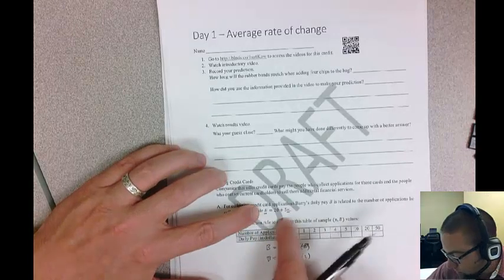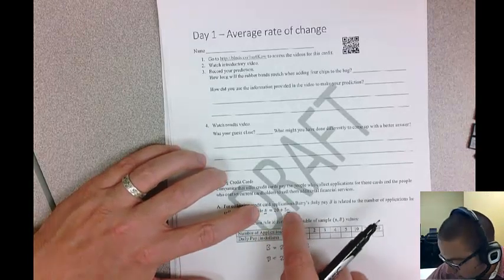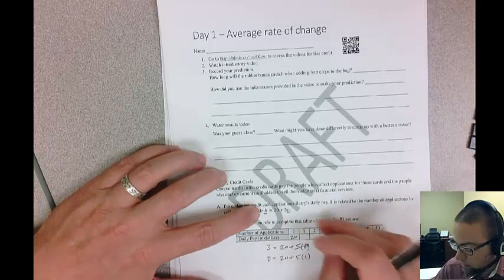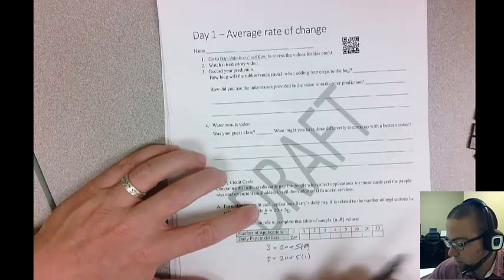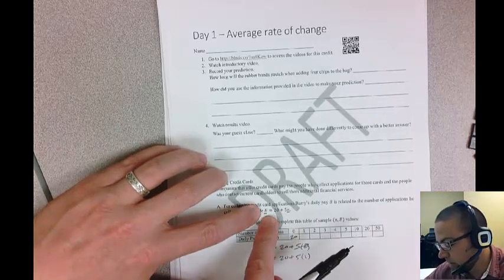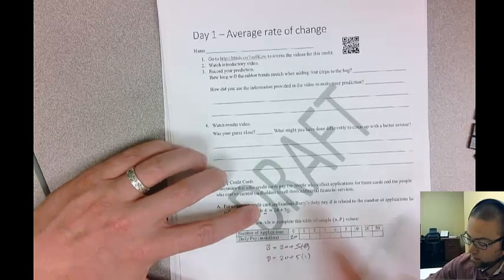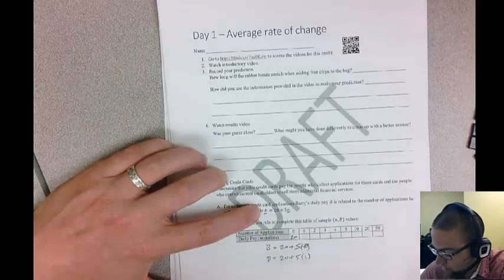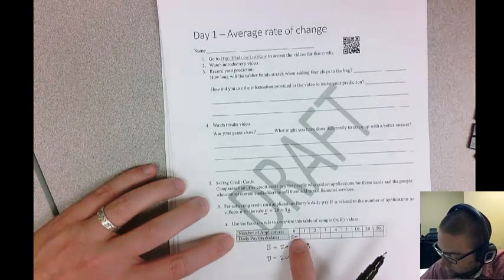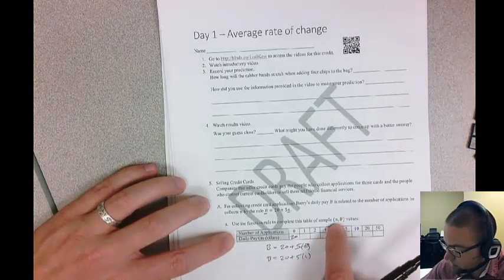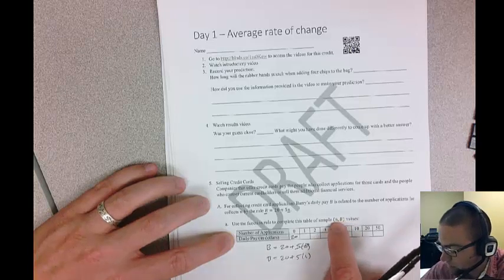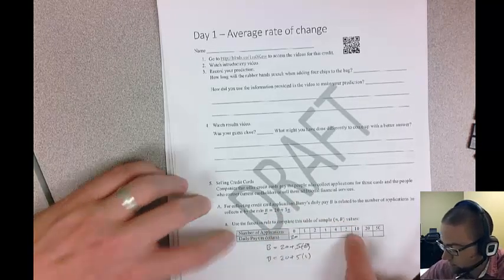So this is a functional relationship, and our independent variable is n, right? That's the value we're going to plug in to find out what the dependent variable is. Barry's daily pay is dependent on how many applications he gets filled out. Okay, so go ahead and fill out this table based on its n and b values. So n and b represent a pair of numbers that makes this function true.